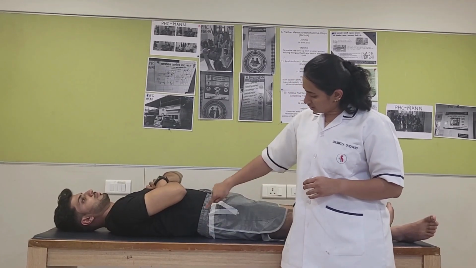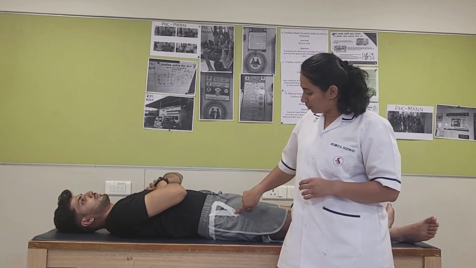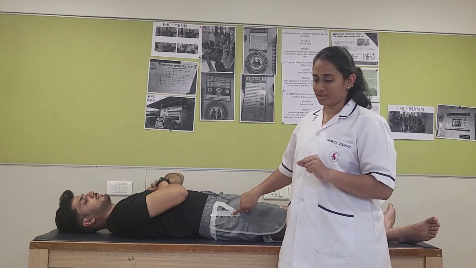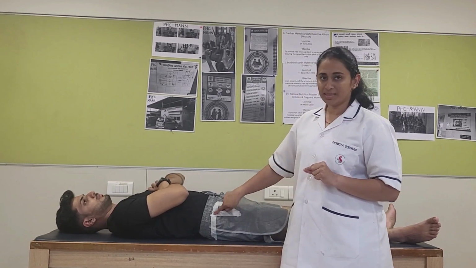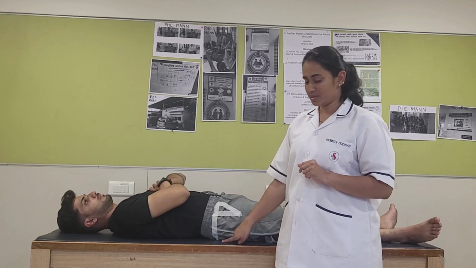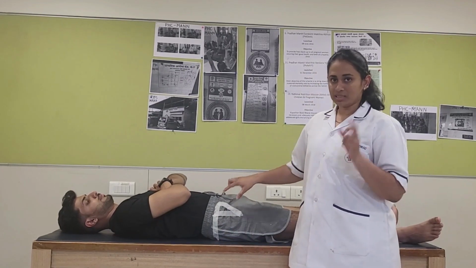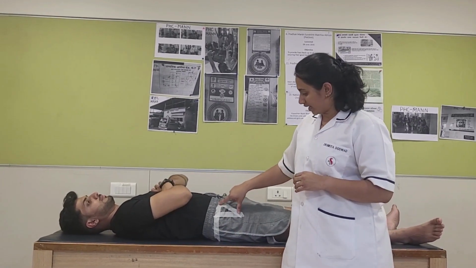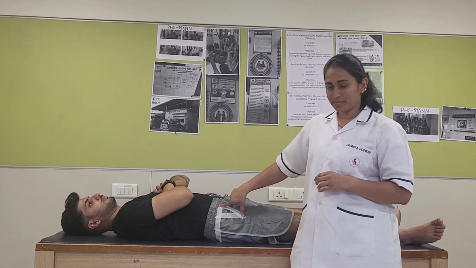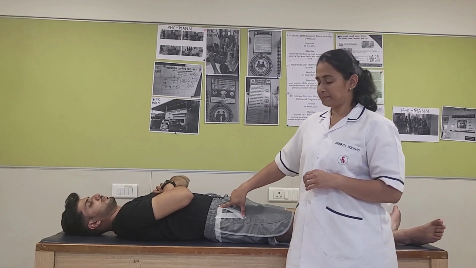And another perpendicular line from the tip of the greater trochanter is drawn towards the imaginary line coming from the ASIS to the plinth. The last arm or angle of the triangle is supposed to be formed between these two lines.